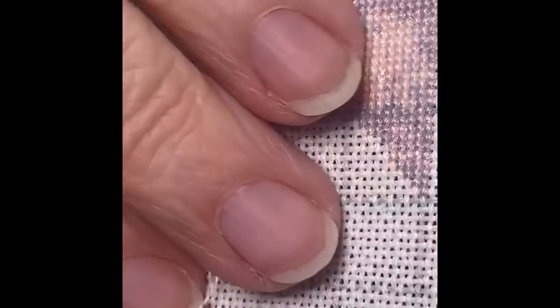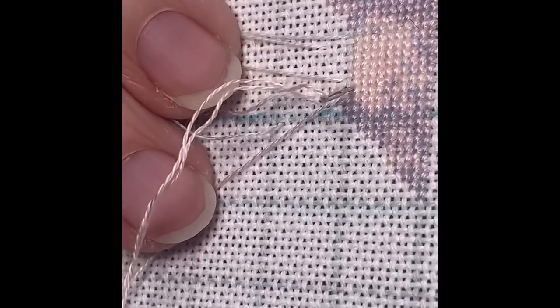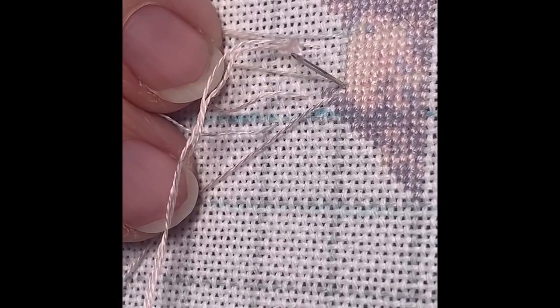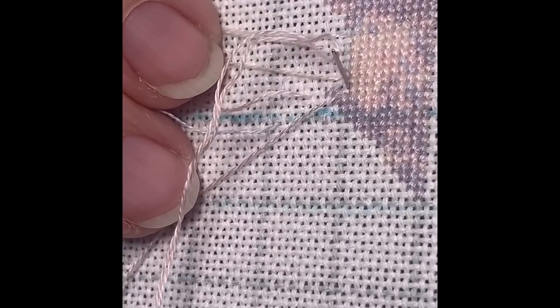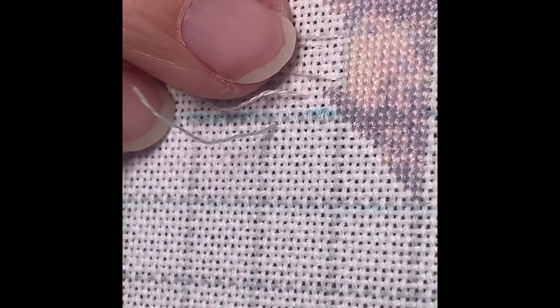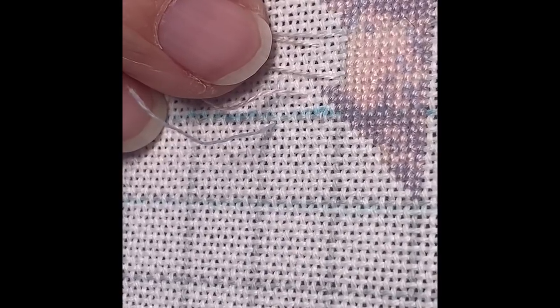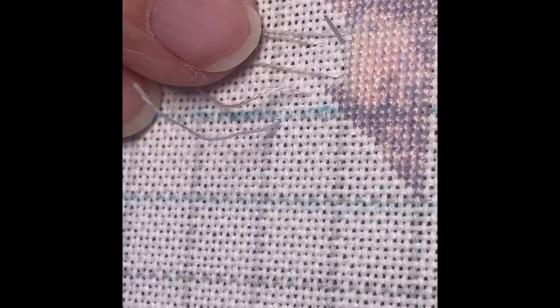Okay, so I'm going to get to starting some stitching here. Let's see here. Foster Chicken asks, where do I get my fabric? Because yes, this is pre-gridded fabric. I do buy it this way.